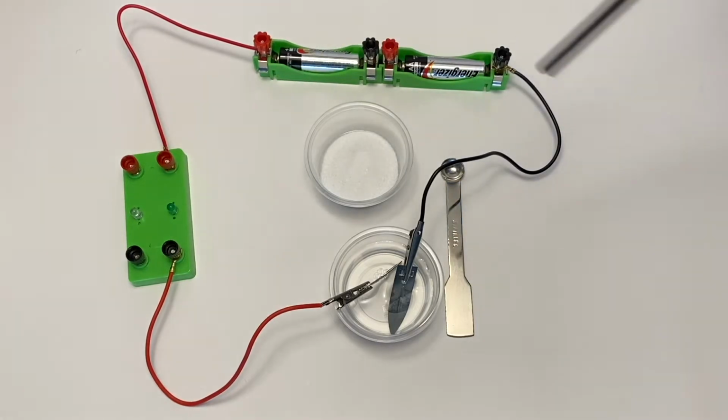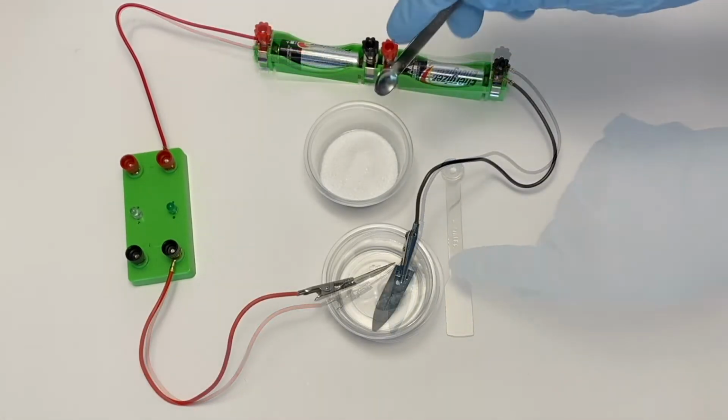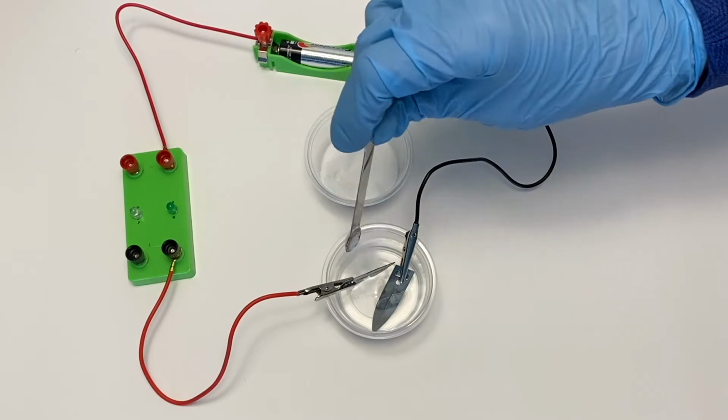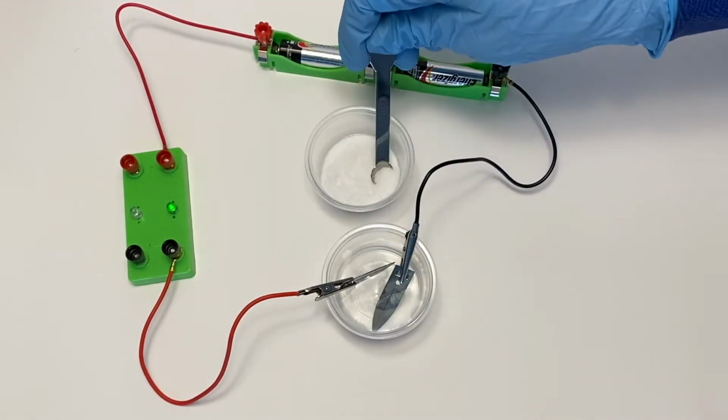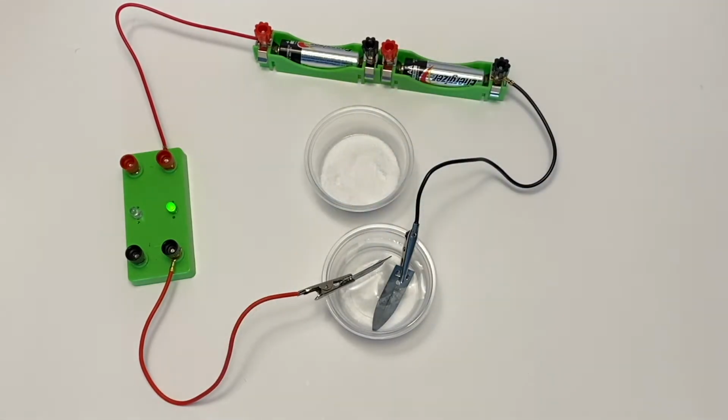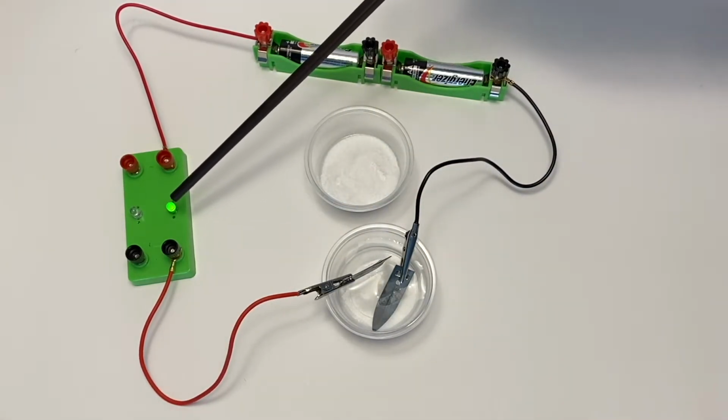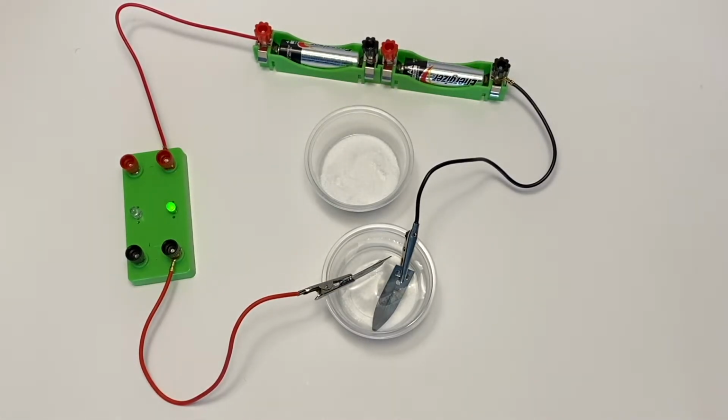We will keep the electrodes in the distilled water and add a few spatulas of sodium chloride. Notice the LED begins to glow as the salt dissolves in the distilled water. Why does the LED glow with the salt solution? Well, the added salt contains ions that separate as the salt dissolves in water. The free ions move around in the solution or the electrolyte. These moving charges or ions carry an electric current.